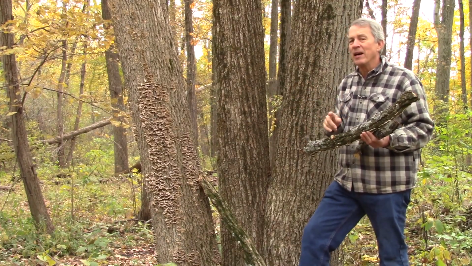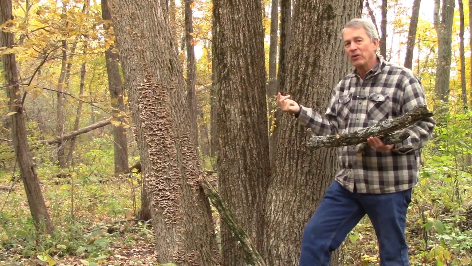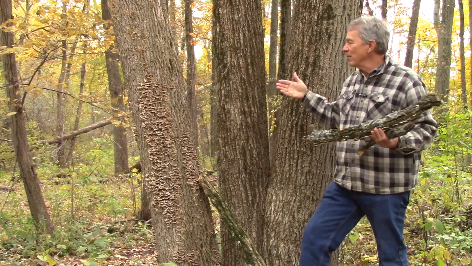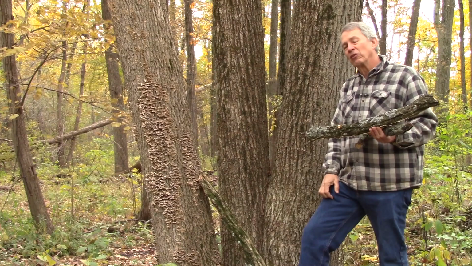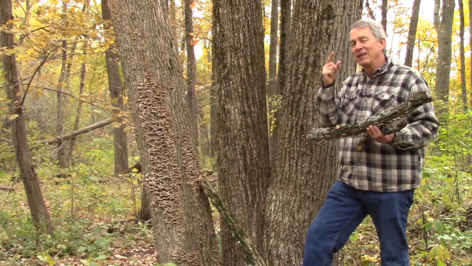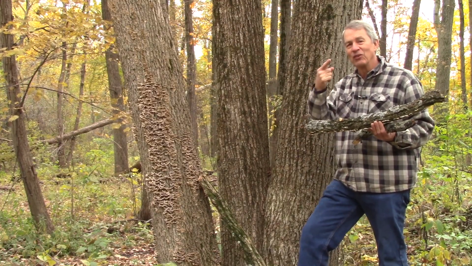You can't depend on it, because if it's really shady, there might be moss growing all the way around the tree trunk, or if there's some sort of opening, this side might get too dry, and it might be growing on the east side, for instance. So you can't always depend on moss growing on the north side. But in this particular woods, that is a good indication that this is the north side.